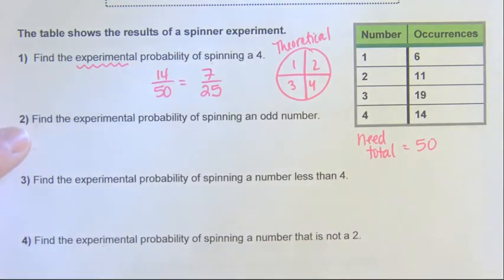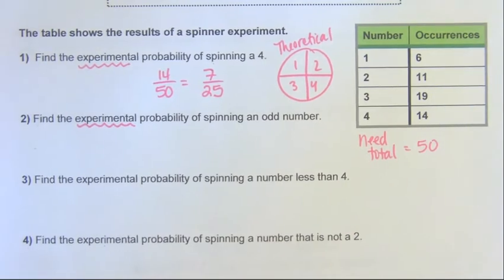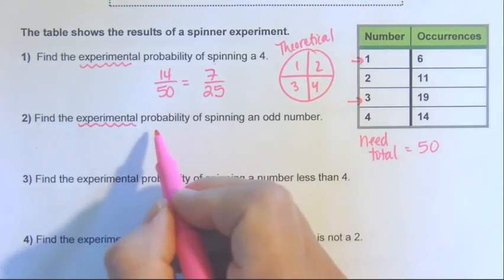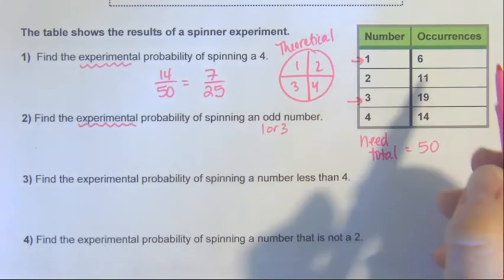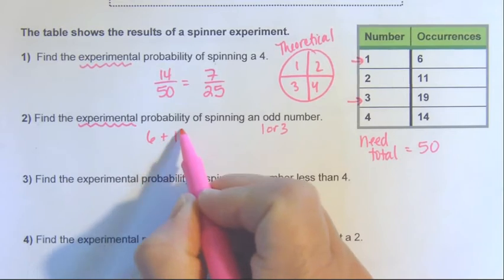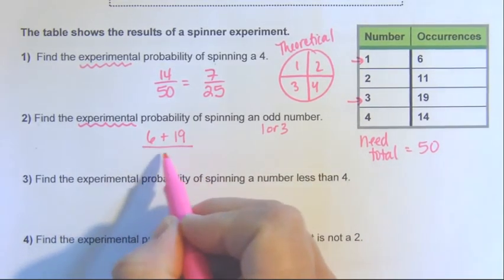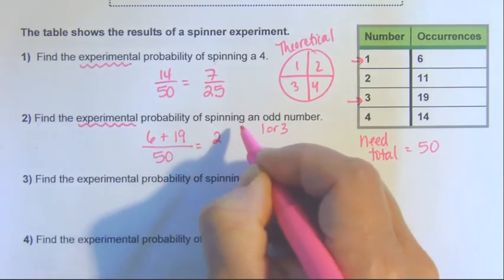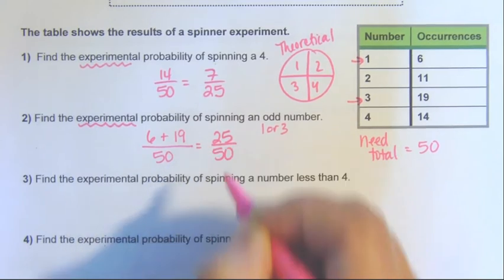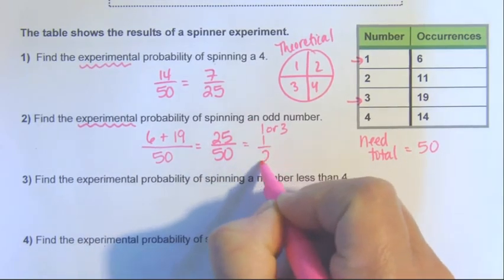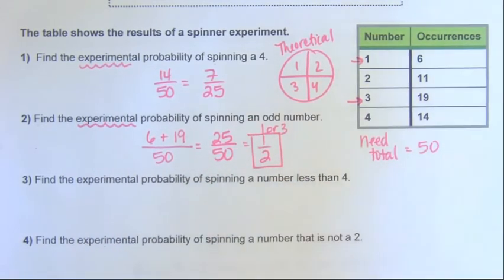All right, let's try another experiment here. Find the experimental probability of spinning an odd number. So I look at this table and 1 is odd and 3 is odd. So I want the probability pretty much of getting a 1 or a 3. So I'm going to get a 1 6 times, or I'm going to get a 3 19 times, out of a total of 50. If I add those up, I get 25 out of 50. Make sure you reduce that, and that gives me 1/2. So half of the time I'm going to get an odd number.